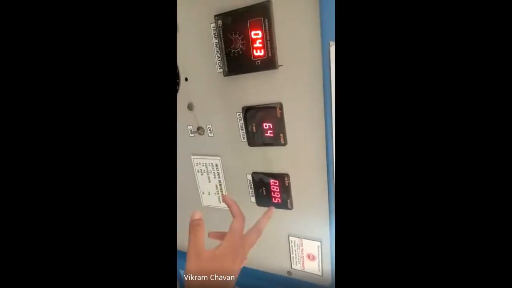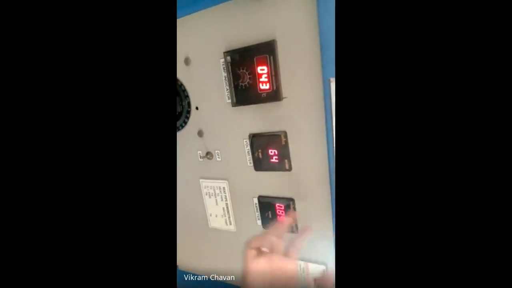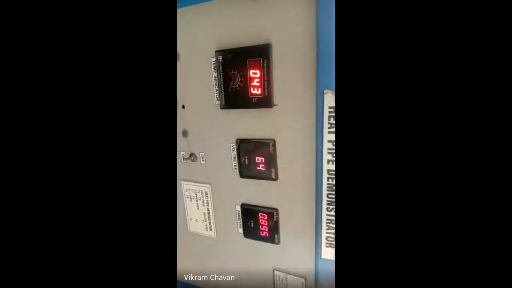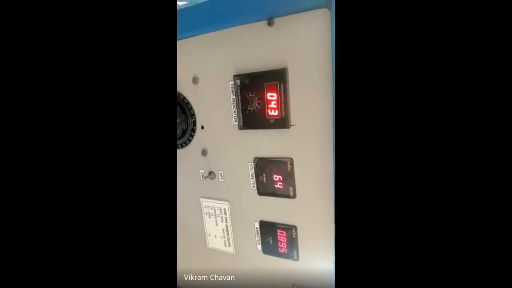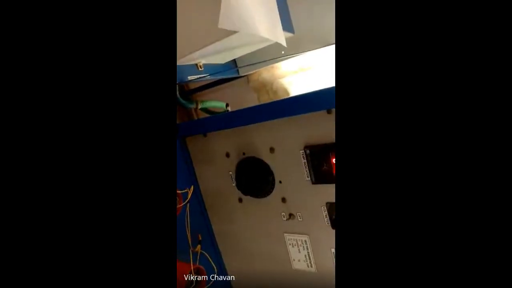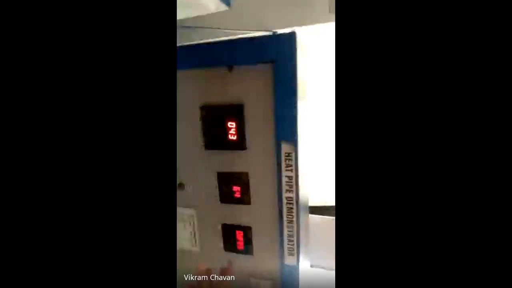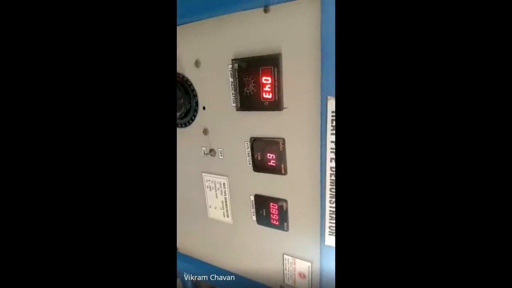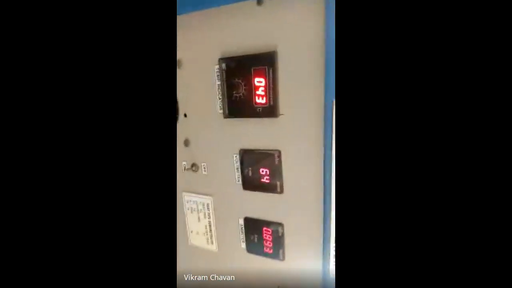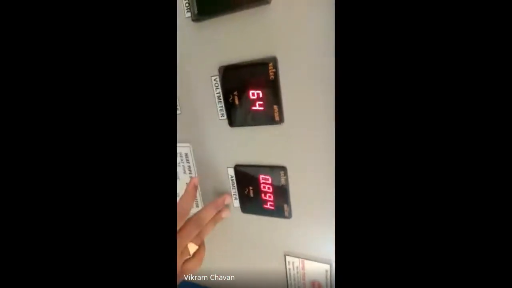0.89. Anyone, Sachin, anyone from the batch want to take the reading? Okay, Dhanashri, you have to take the readings. Sonu, Dhanashri. Take the reading for the voltage, that is 64. Anyone take the readings?